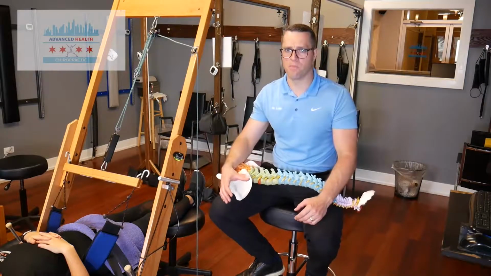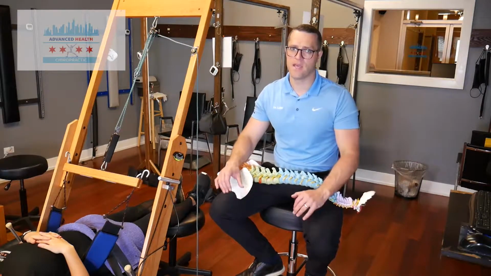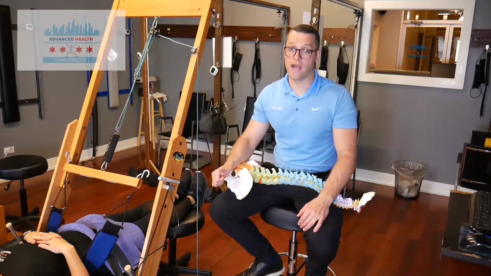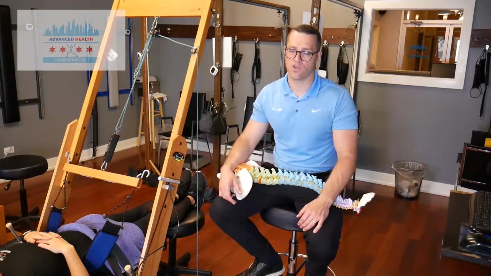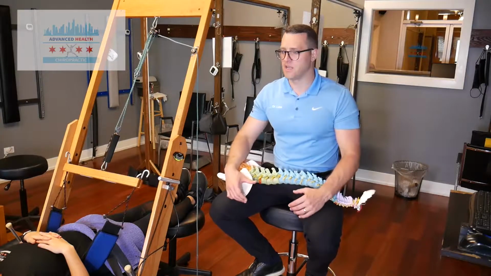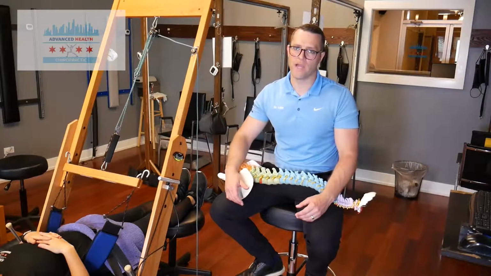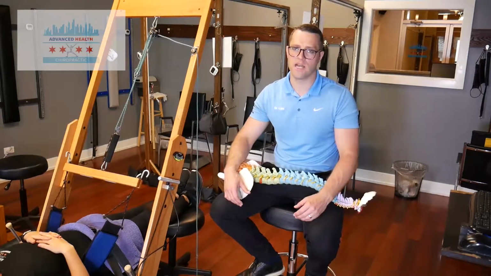When we're evaluating low back pain here at Advanced Health, we focus on essentially three main areas: the structure of your spine, the function of the joint, and the integrity of the soft tissue. Unfortunately, in today's society we have to sit for a living. Sitting is the new smoking, right? The average American sits for about 14 hours a day.